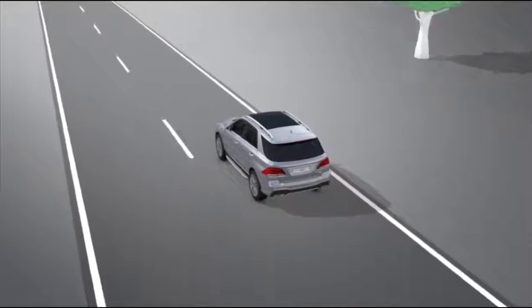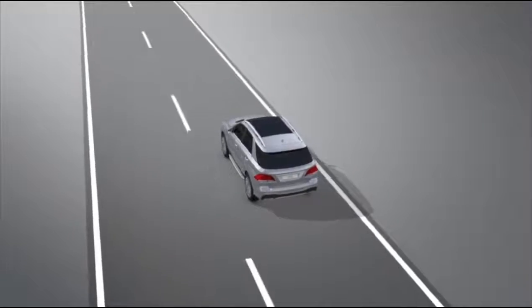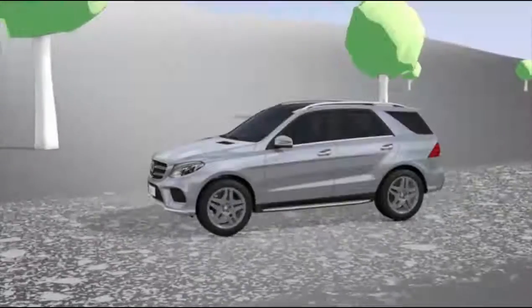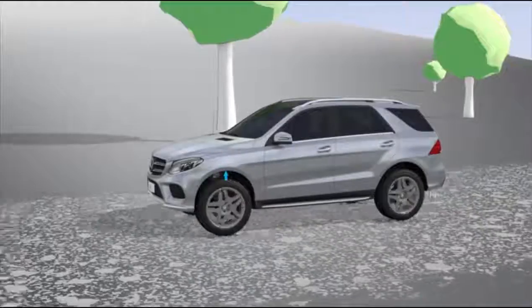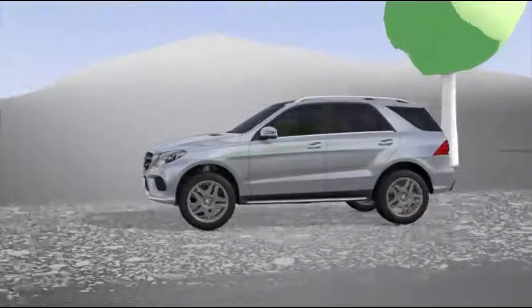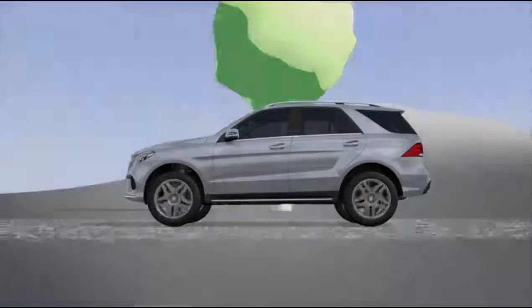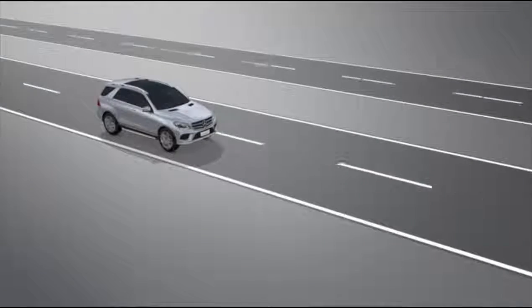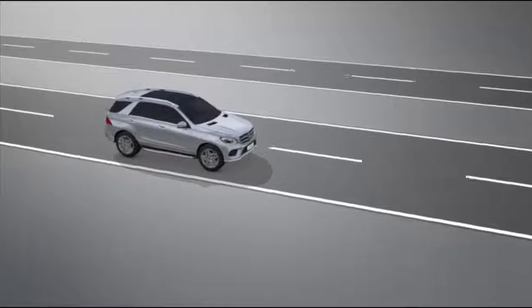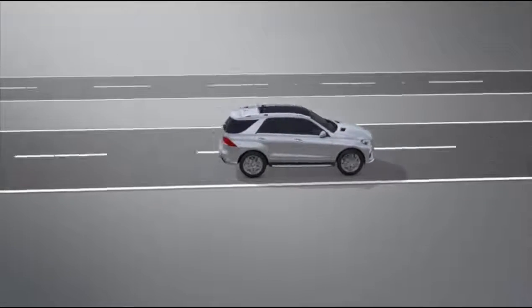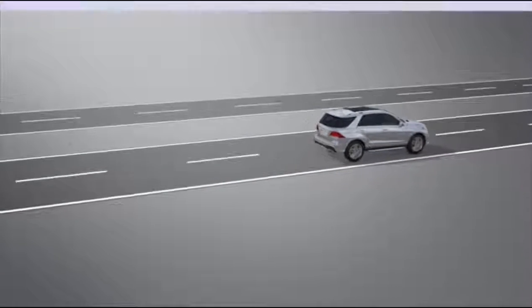Airmatic is an air suspension system with variable damping for improved driving comfort. It consists of level adjustment, level control, and the adaptive damping system ADS+. ADS+ adjusts the damping characteristics of your vehicle to your driving style, the road conditions, and the selected drive program.